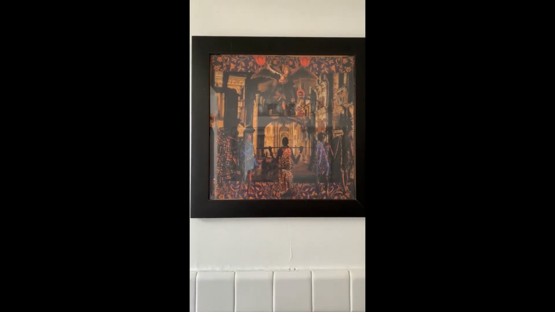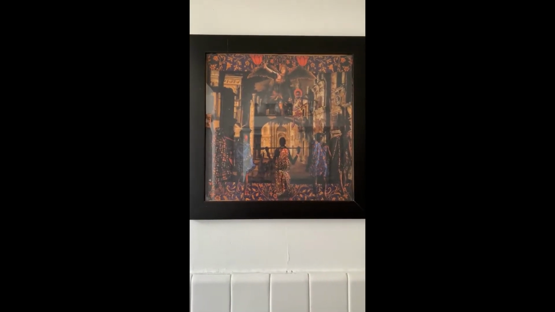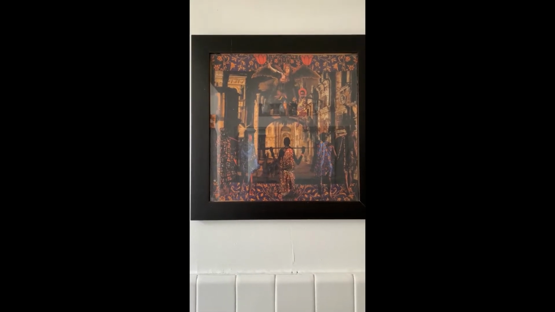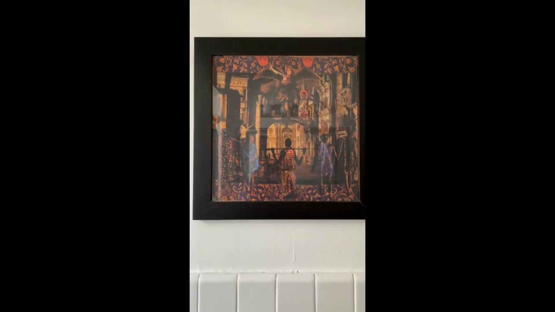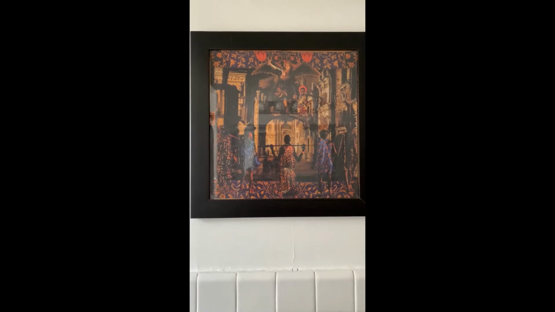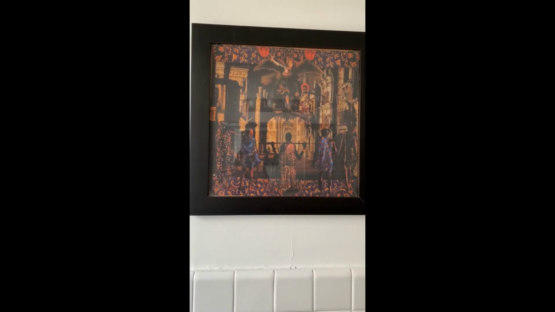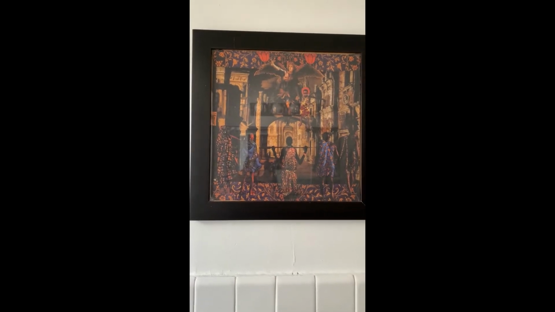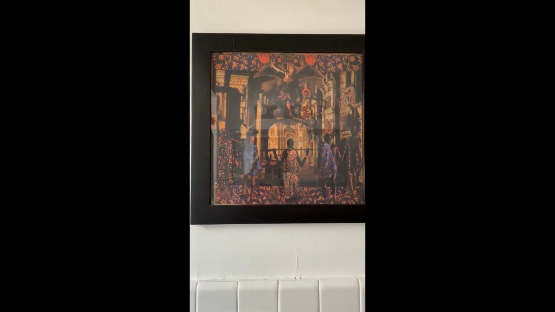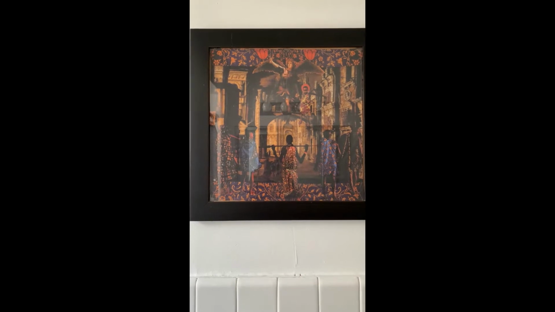His patterns have been featured in the movie Black Panther, so I'm sure you have seen his work before, even if you've never heard of him. So I just think this is such an interesting piece in terms of the space within the room, but also the use of patterns and the use of aesthetics from different parts of the world.